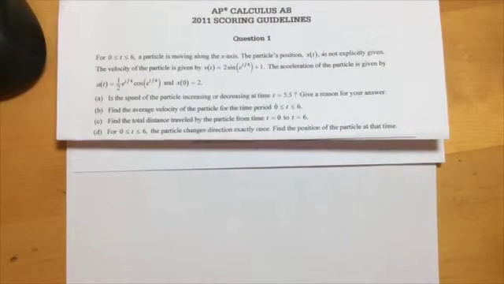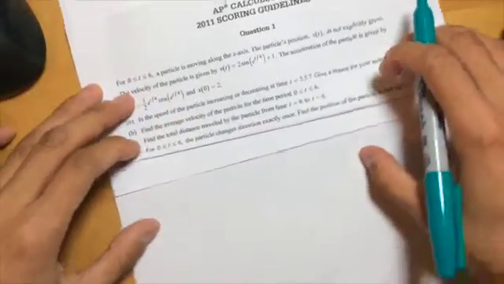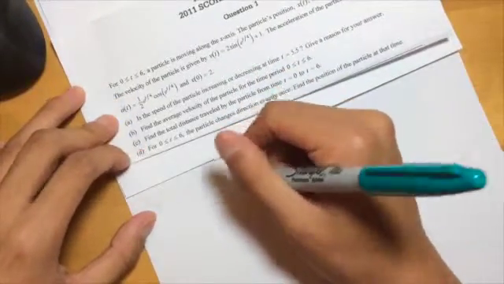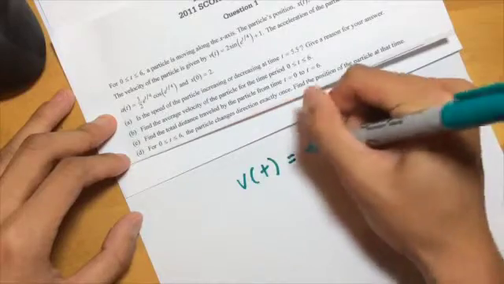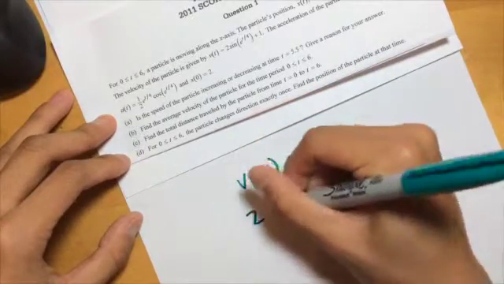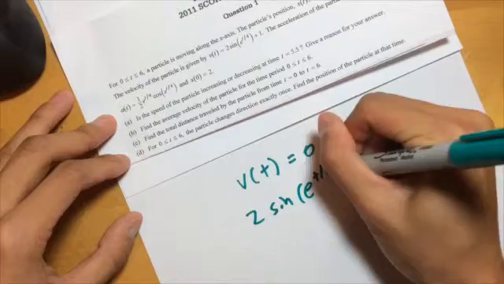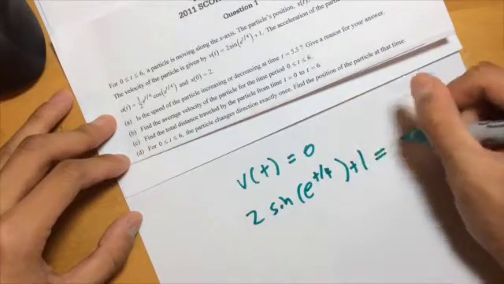So now let's do part D. It's saying for 0 to t to 6, the particle changes direction exactly once. Find the position of the particle at that time. So by knowing that the particle changes direction only once, it changes signs only once. Because you know this, when it changes signs, it changes when v of t equals 0. So you're going to set it equal to 0.